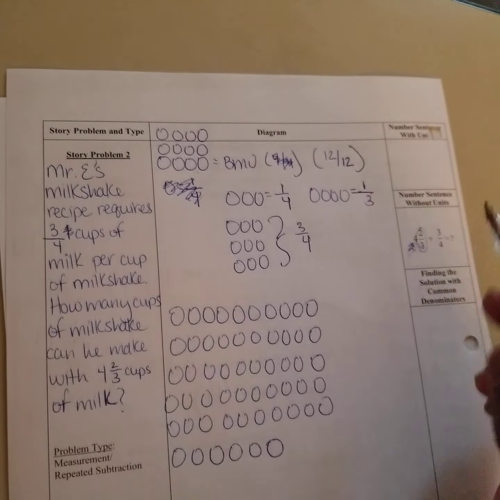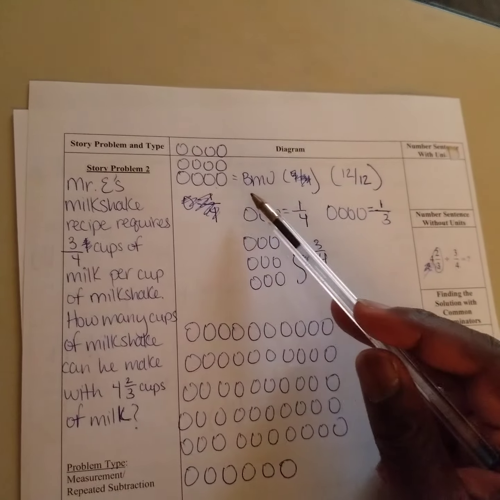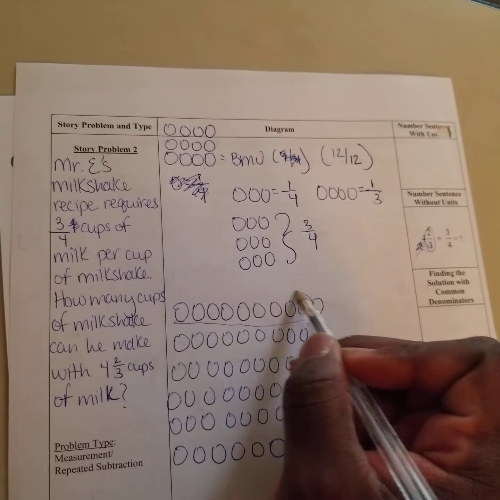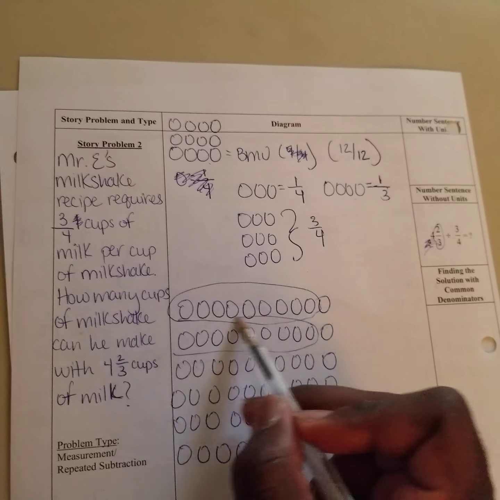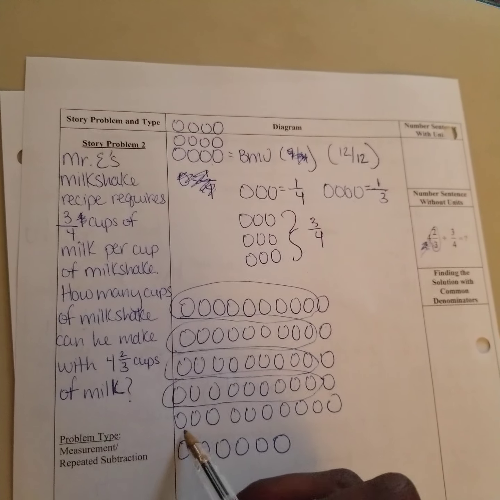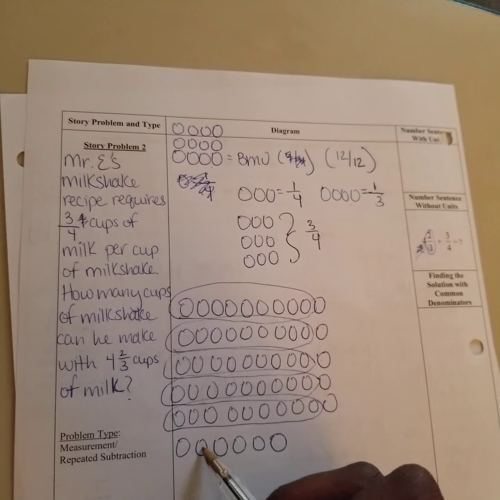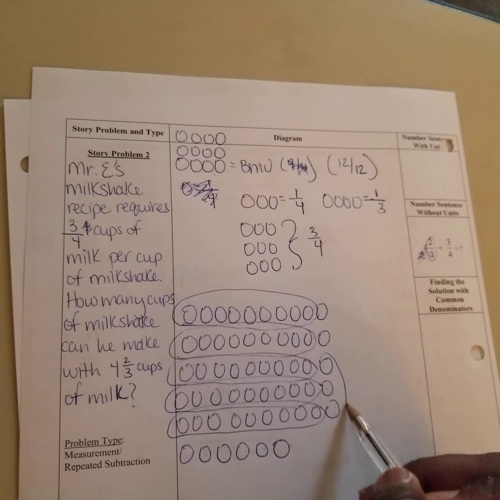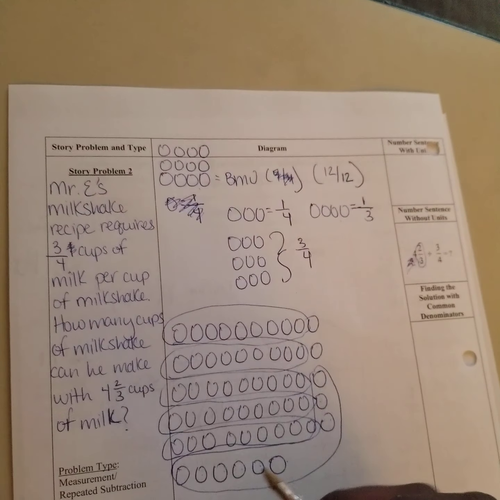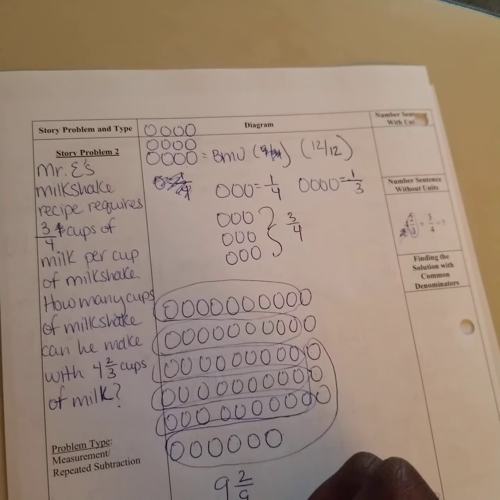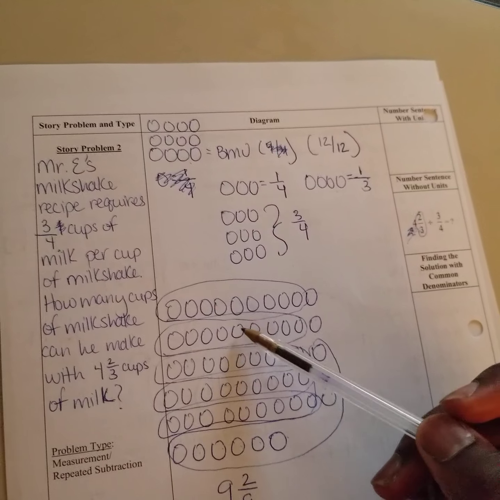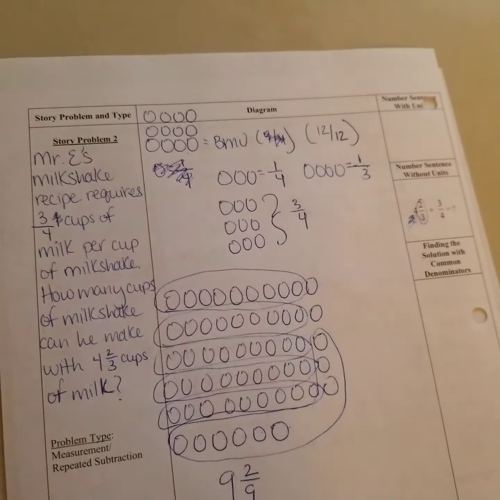Great. Now I'm selecting groups of 3/4, which according to this BMU is going to be 9 circles. So this is going to be 1, because I put 10 in each row. 2, 3, 4, 5, 1, 2, 3, 4, 5, 6, 7, 8, 9. So 9 and 2/9. Why is it 2/9? Remember, that's the group size. The group size is 9 of these circles.